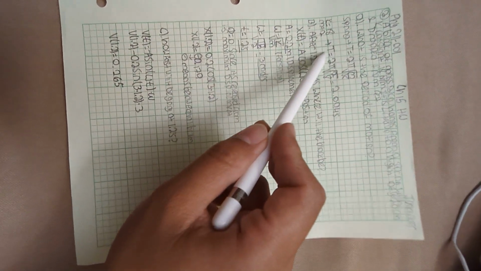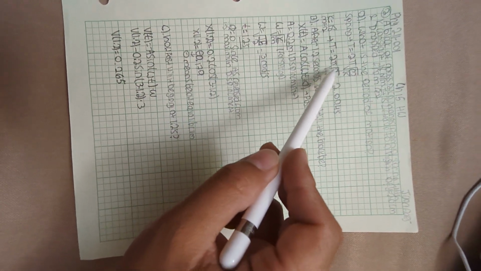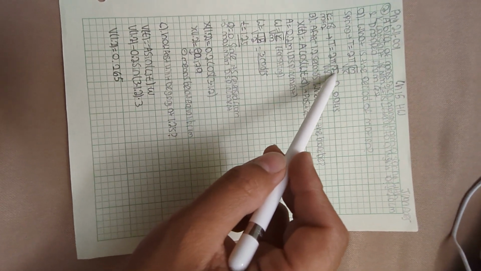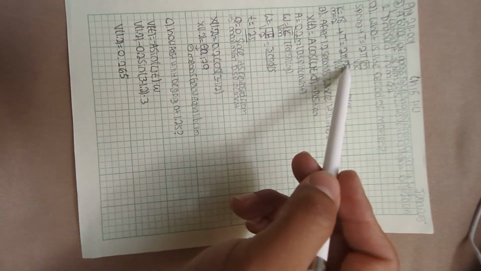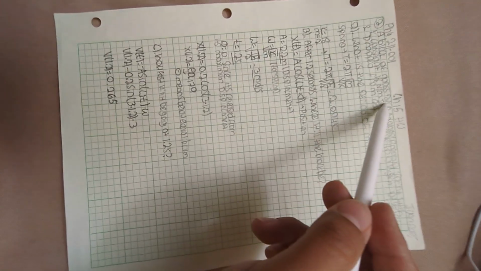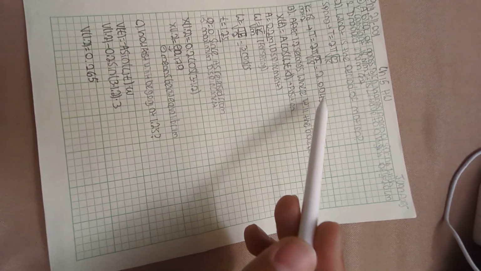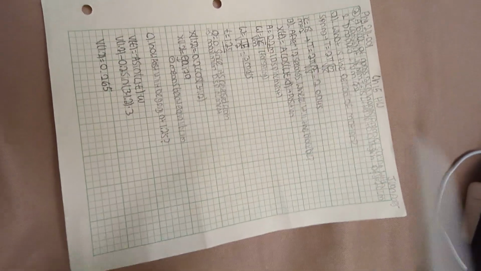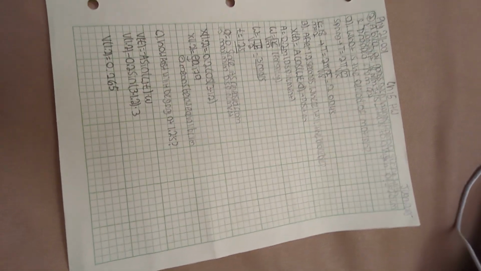So the period is going to equal 2 pi times the square root of 2 kilograms over 18 Newtons per meter. I should mention that this is 2 kilograms, as stated up here. Okay, so this comes out to 2.094 seconds.